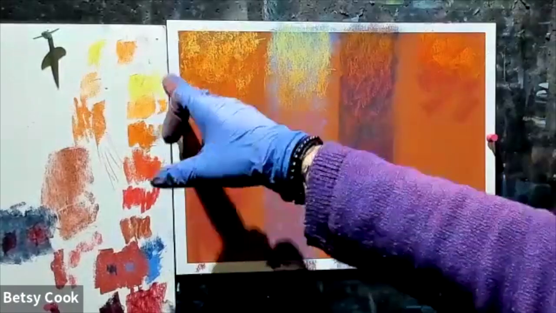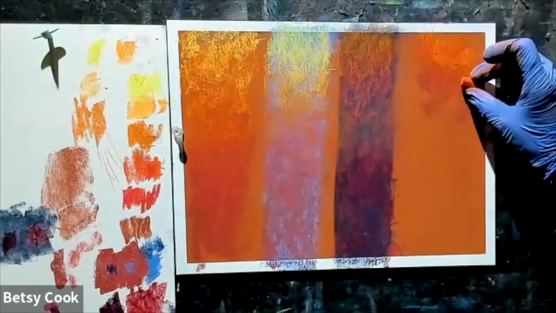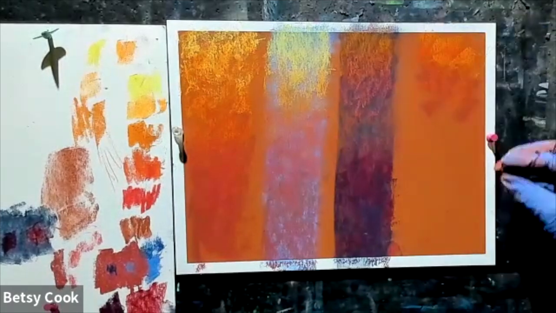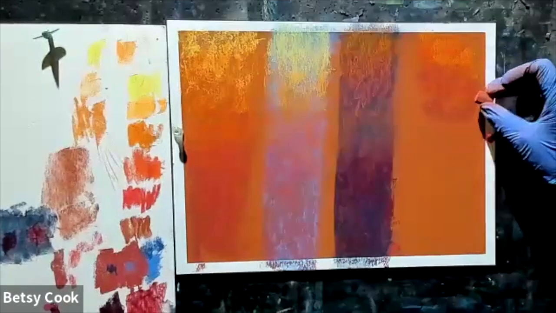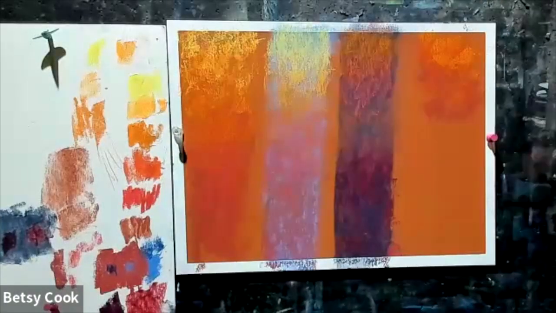I'm trying to keep in the same idea that I'm using over here. And I can just keep adding that chunk. Chunk away instead of just the light scumble. You want a real heavy duty mark.